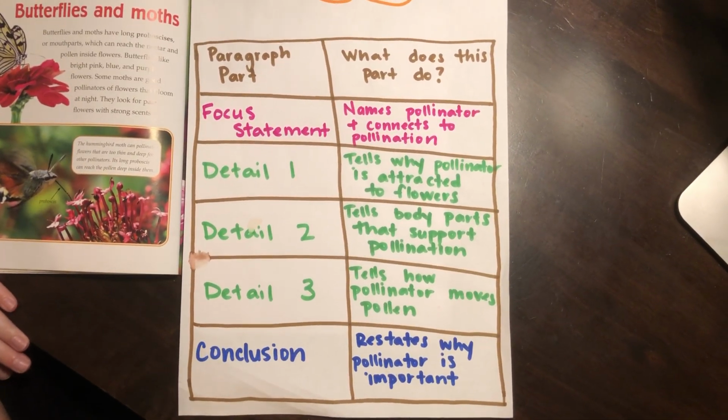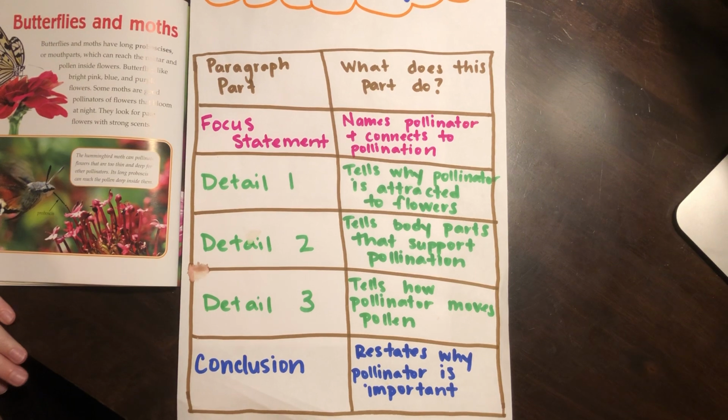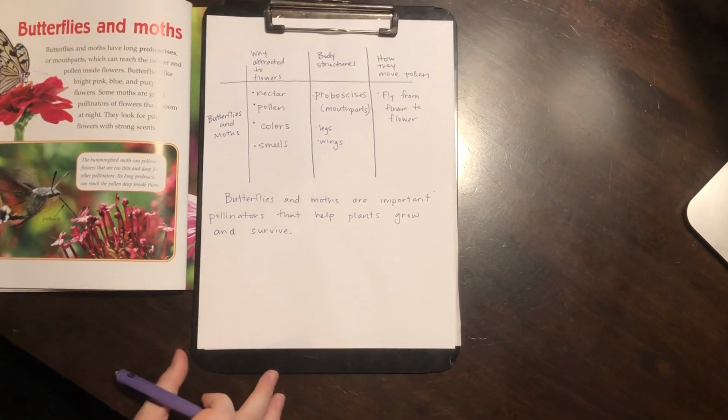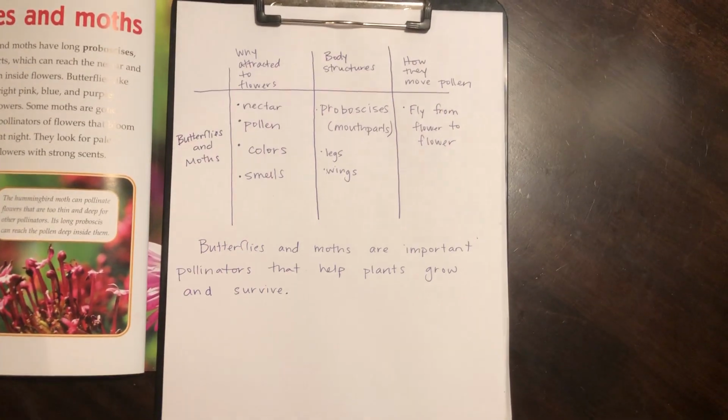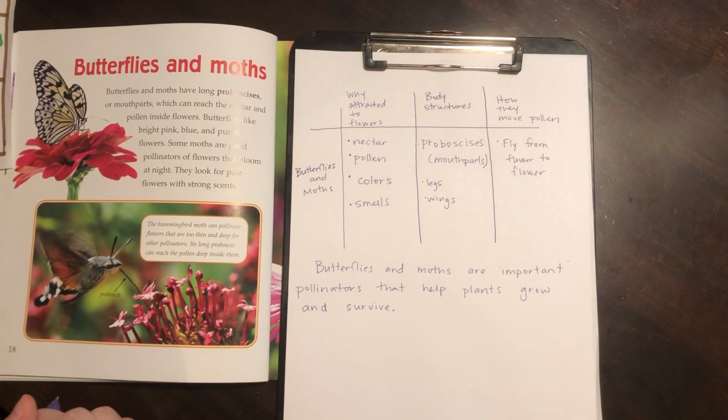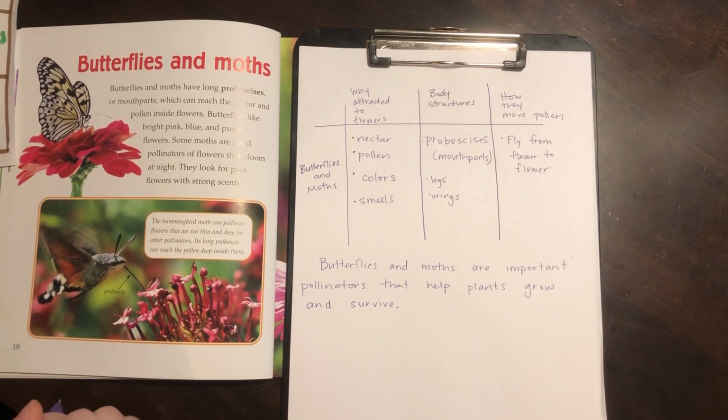So let's take a look at again the parts of your pollinator paragraph. We've done our great reading. We have our notes ready. Send me a picture of your completed pollinator paragraph for a super special treat. Okay, writers, keep those pencils moving.